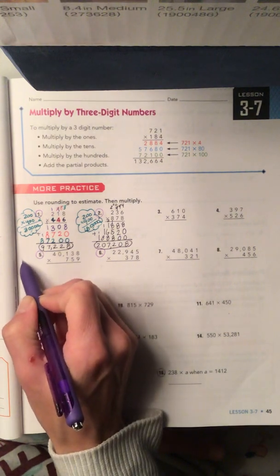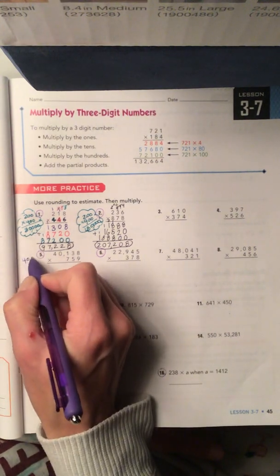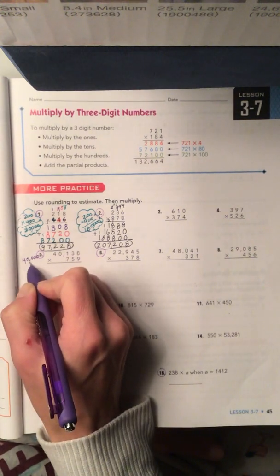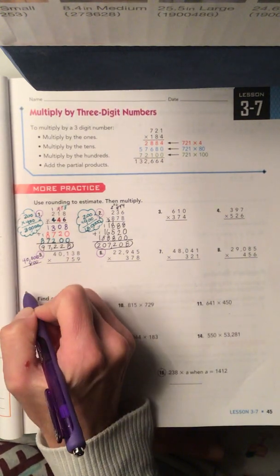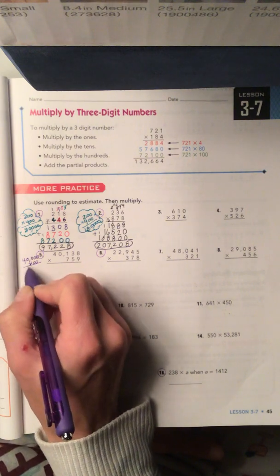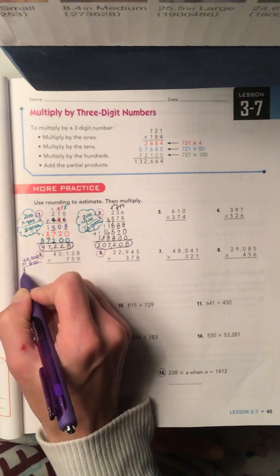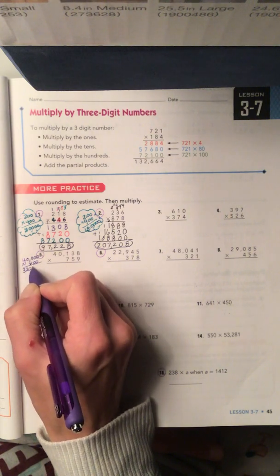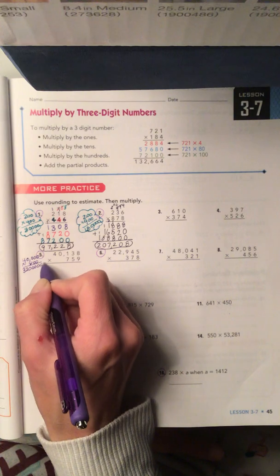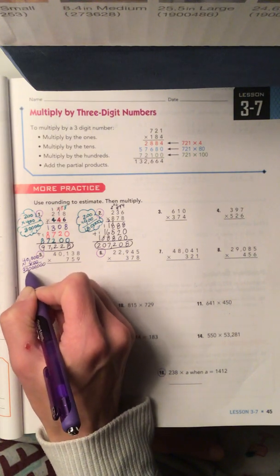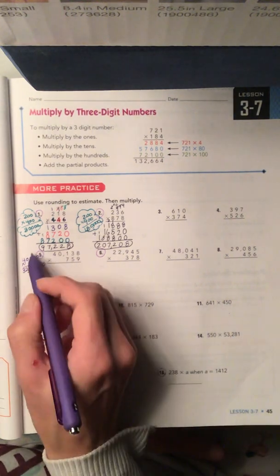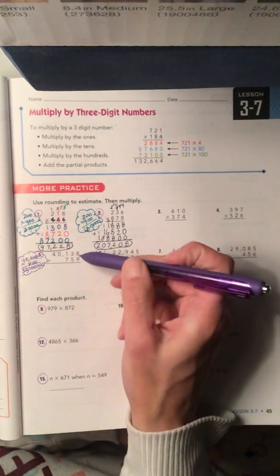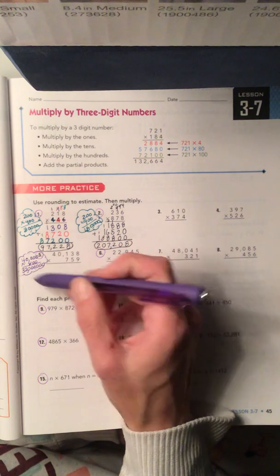Estimate. 40,000. Estimate. 800. Big number. 4 times 8 is your fast fact. 32 with 1, 2, 3, 4, 5, 6 zeros on the back. 32 million. Whew. That's a big number. Let's see how we can get close to that.